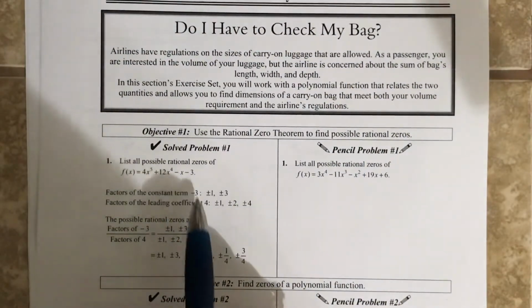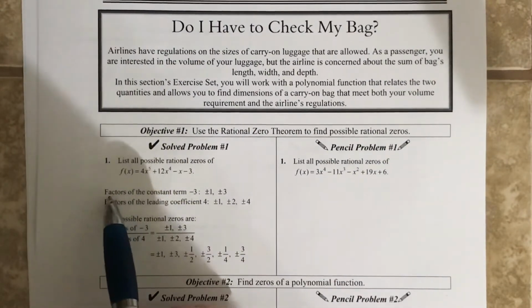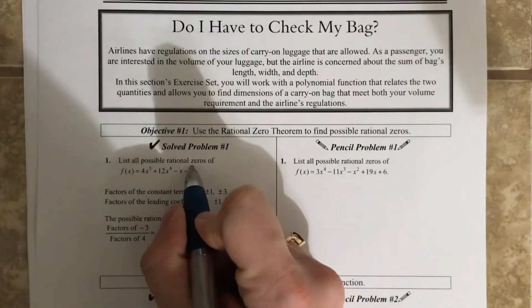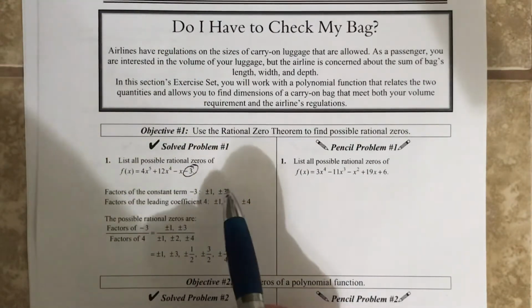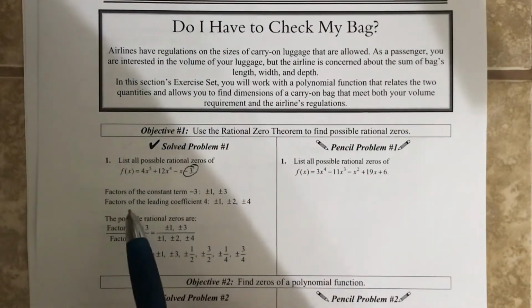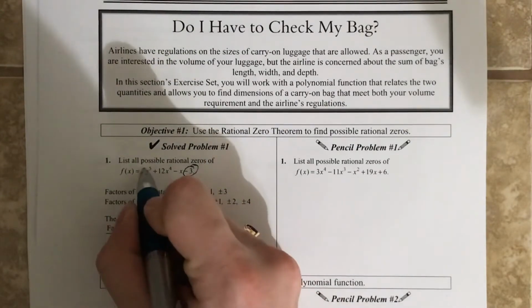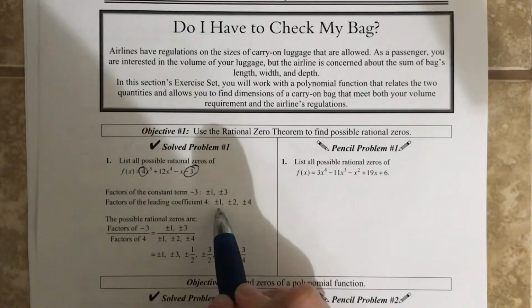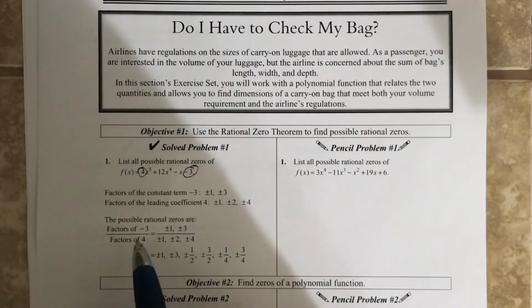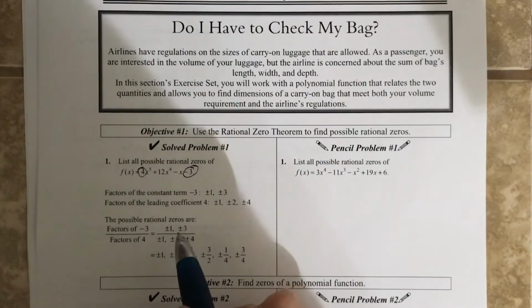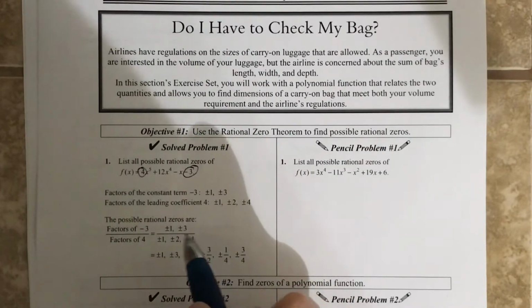Looking at the solved problem, you can see how they listed out the factors of the constant term. So here's the constant term, -3. And so the factors are plus or minus 1 and plus or minus 3. And then factors of the lead coefficient, which was 4. So here are all the factors of 4. Okay, so we've got the factors of -3 over the factors of 4. And they do this kind of funny way of writing it with commas, but really it just means you've got to do all the different possible combinations.